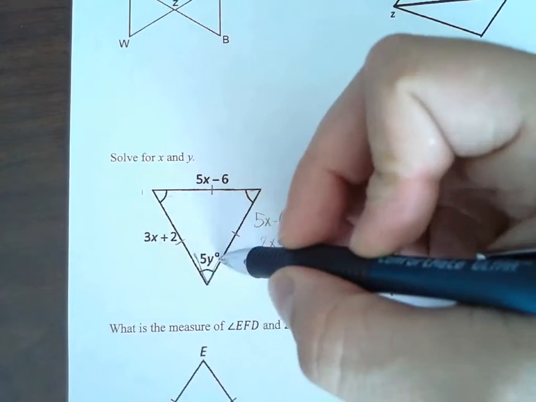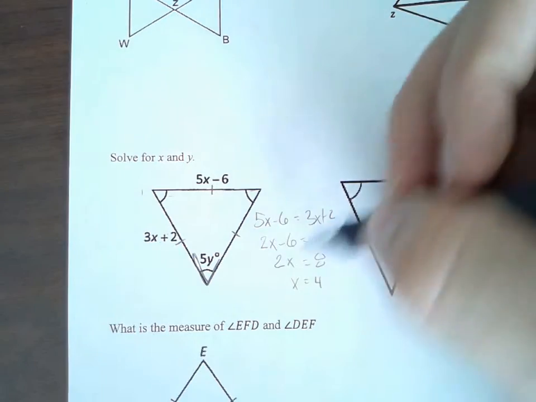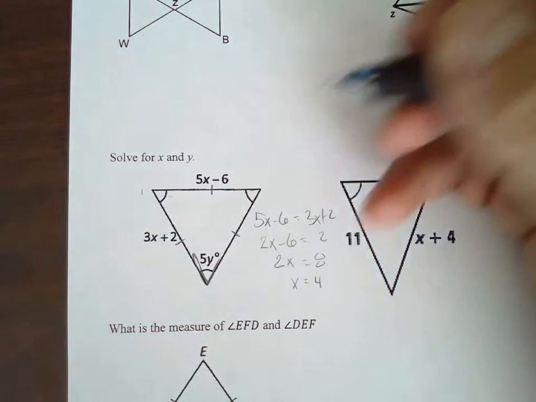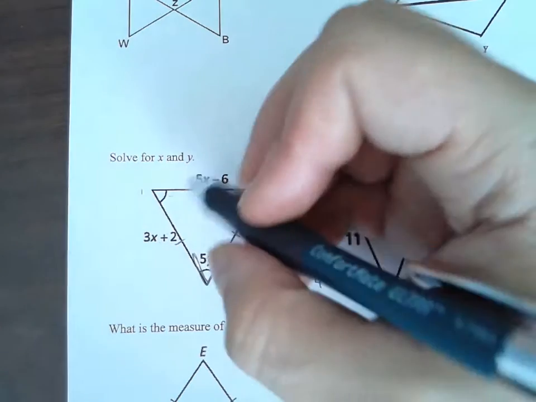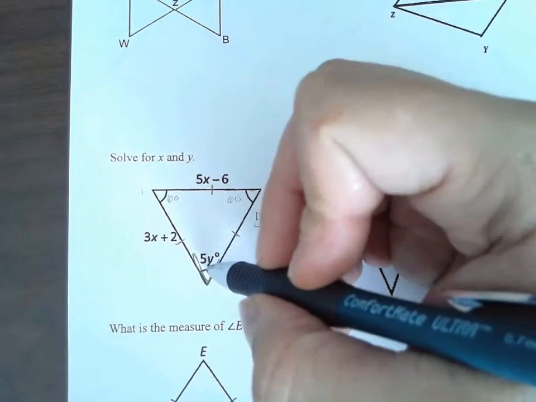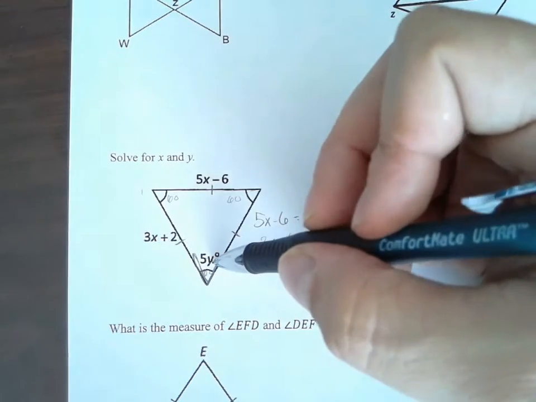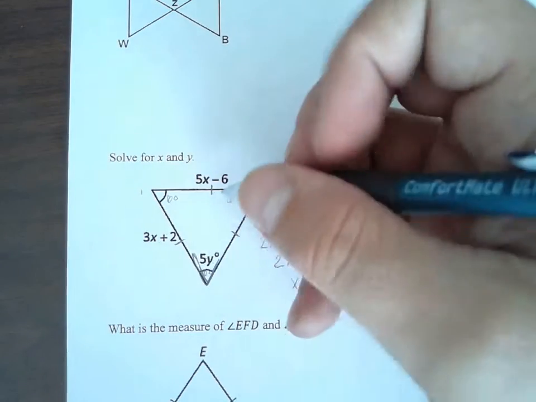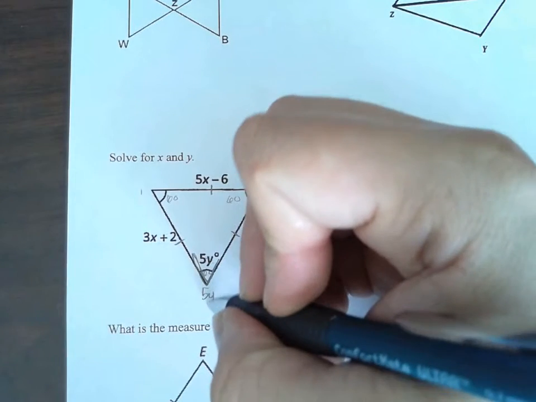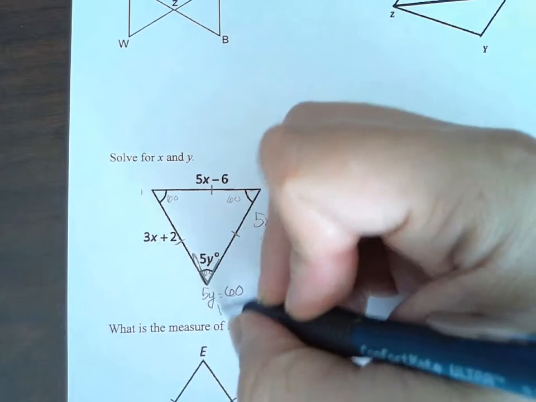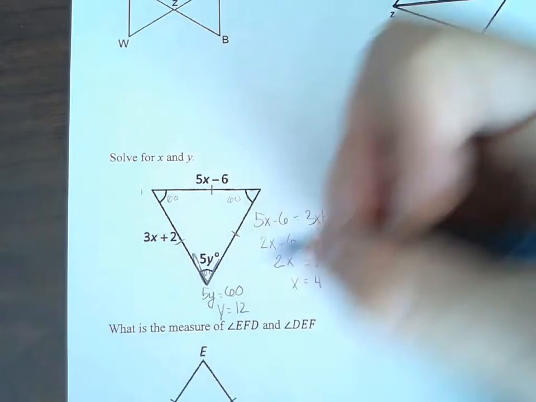Now this one, you've got this angle here. And one angle in an equilateral triangle is 60 degrees. So this is 60, this is 60, this is 60, but you want to find y. So you would say, well, that angle is supposed to equal 60, so 5y equals 60, so y equals 12.